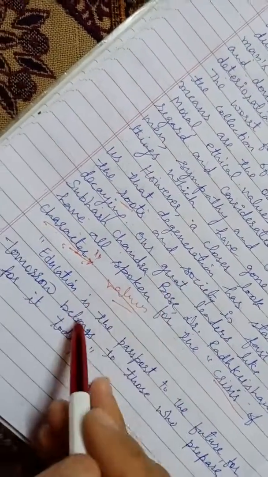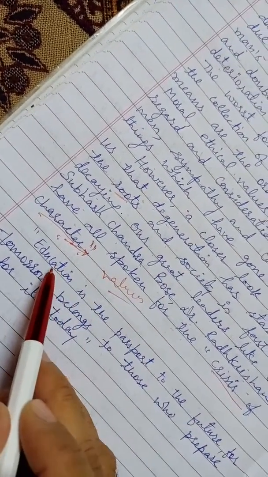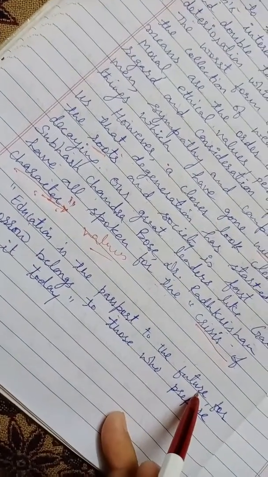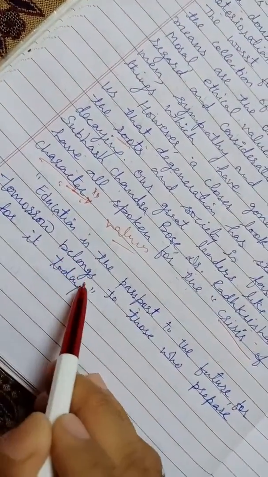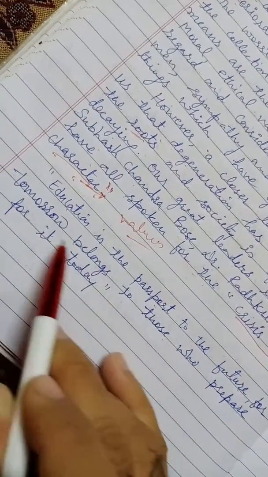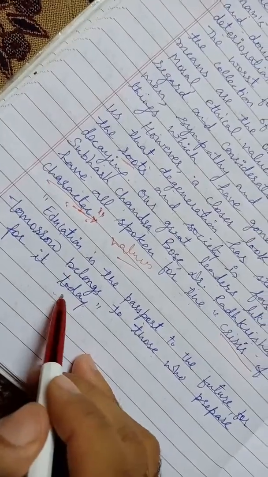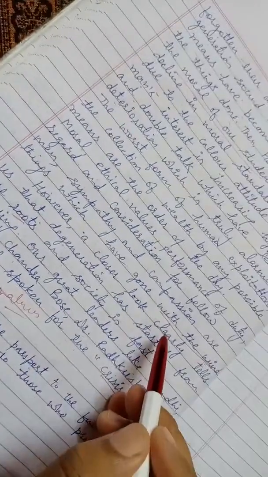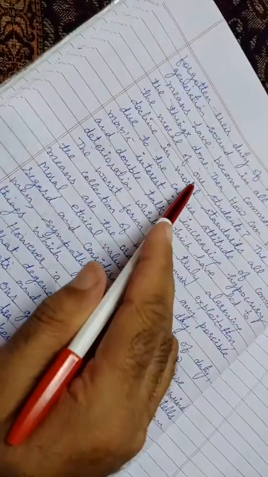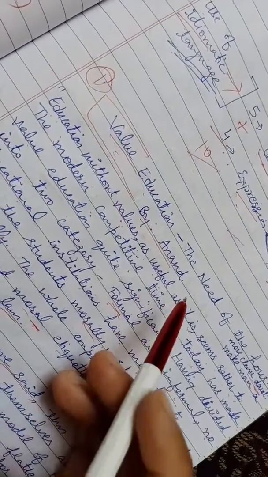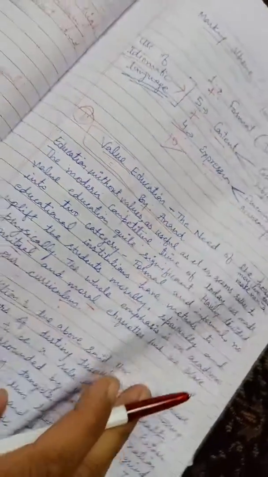Anyhow, now ending the article with a quotation. Education is the passport to the future, for tomorrow belongs to those who prepare for it today. See, I have written this one with the quotation 1, 2, 3, and here in the beginning 4. At least 4 best kinds of expression I have mentioned in the article writing.